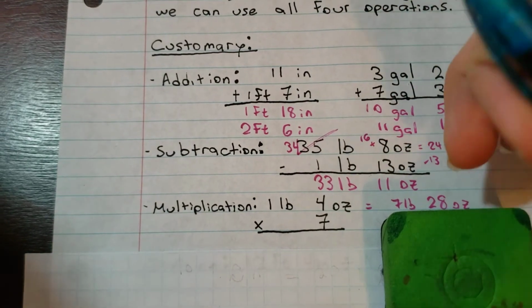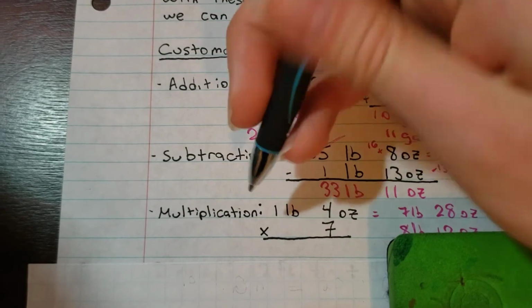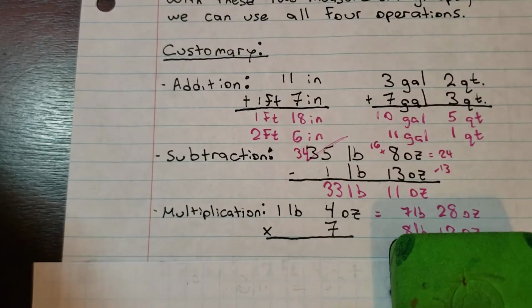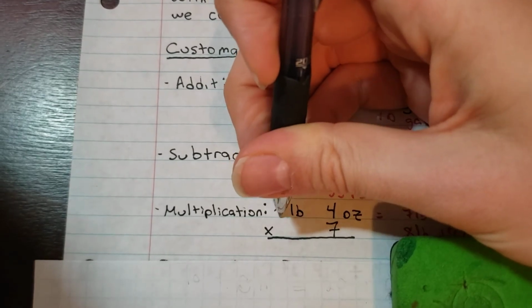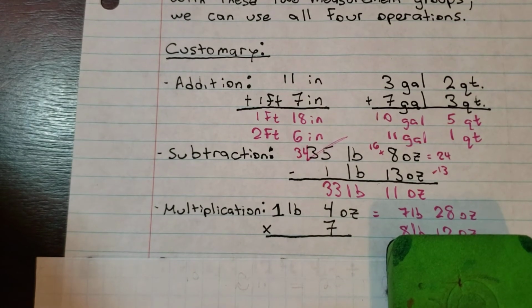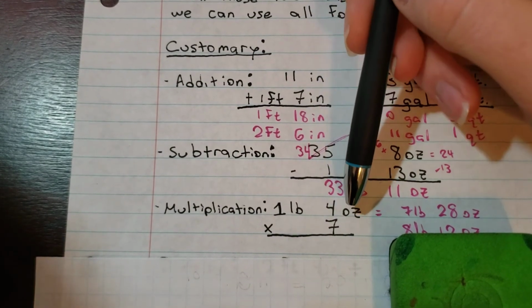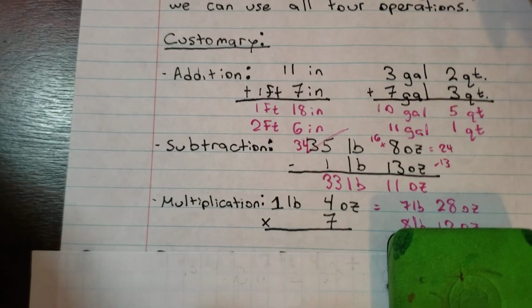And, oh, I'm sorry, this is 1 pound, not 11 pounds. That confused me. Let's call this 1 pound. So 7 times 4 is 28. 7 times 1 is 7.